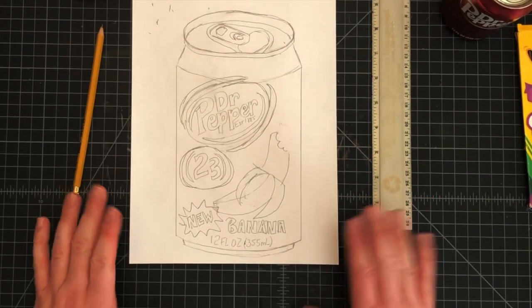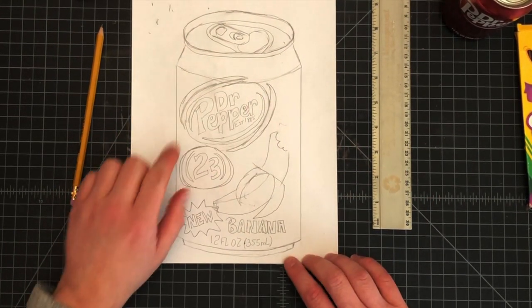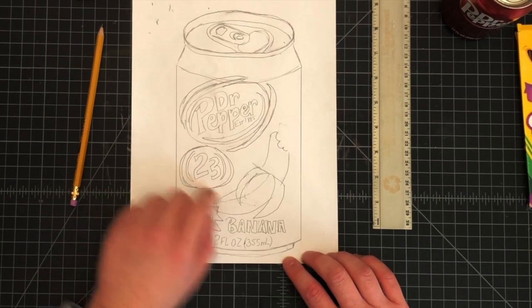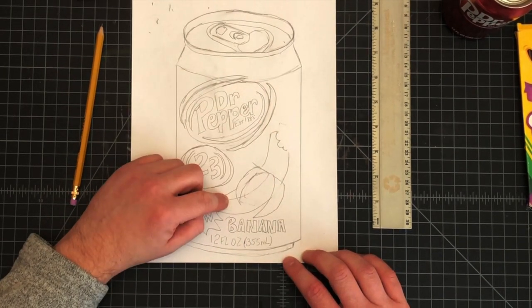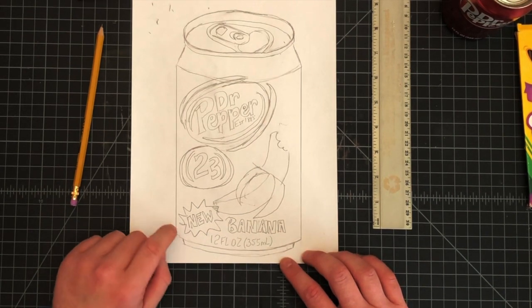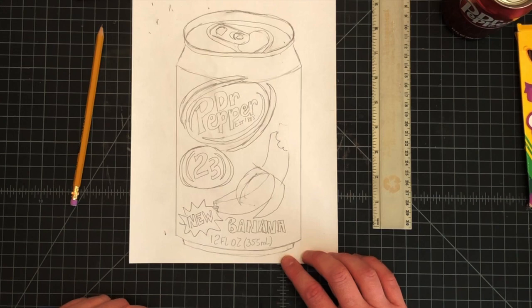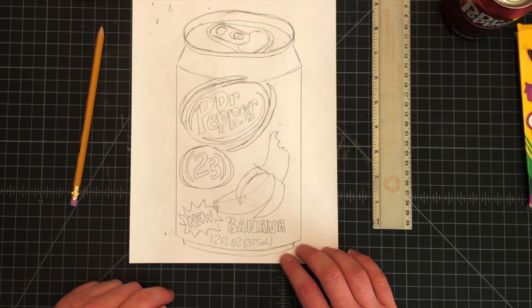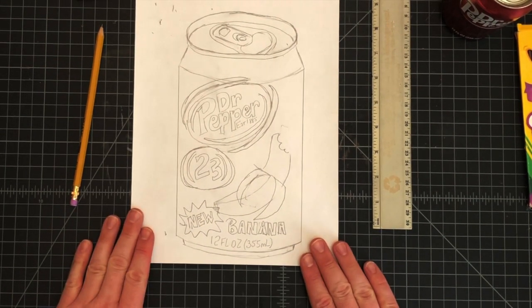Okay, so here's my new one. I used the basic symbol. I did add the 23 in. I added my banana for my flavor, and then I wrote it in there because I thought, you know, that would be on a can. And since it is a new product, I went ahead and put a little star and the word new in here. This is where I need us to be.